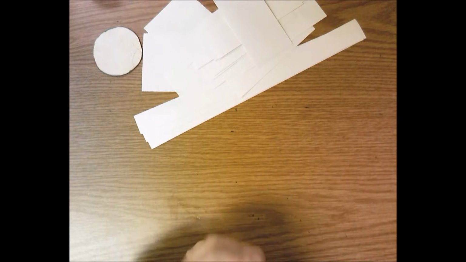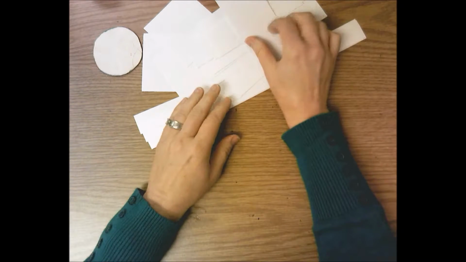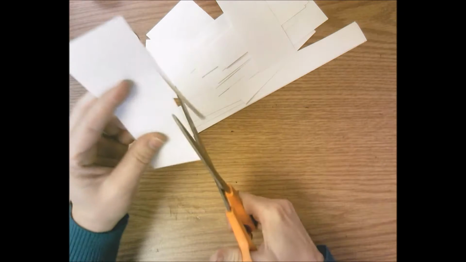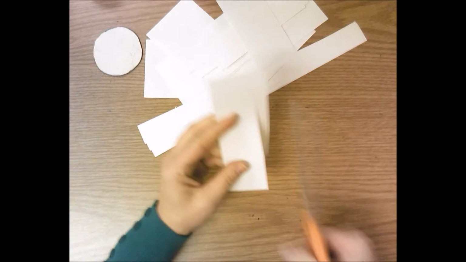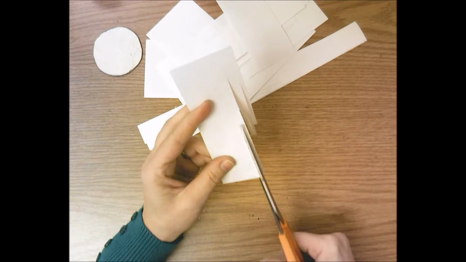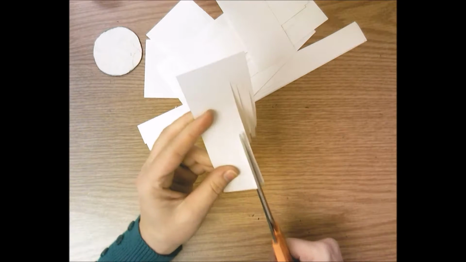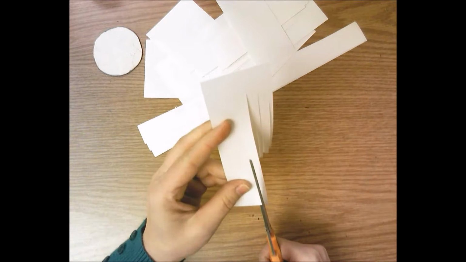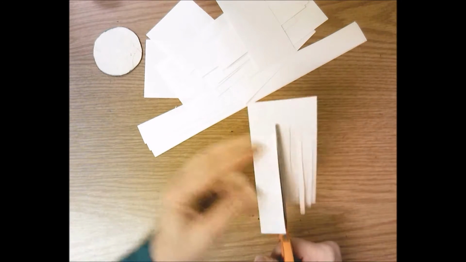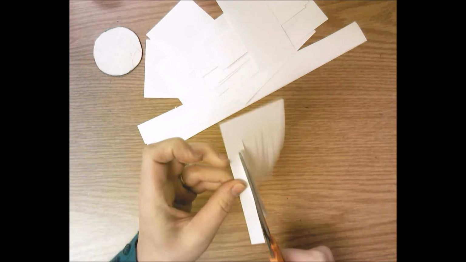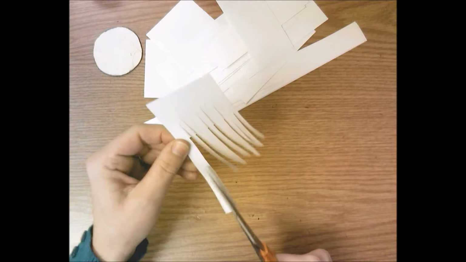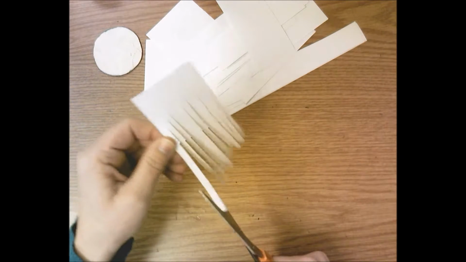Okay, another technique is fringing. Fringing is where you cut skinny slits up, but you leave them all attached at the top. So you don't cut them off, you don't cut all the way up, you leave some space at the top. And fringing can be cut wider or skinnier. When I fringe paper, I usually cut them pretty close together and skinnier, almost trying to create something that looks a little bit like hair.